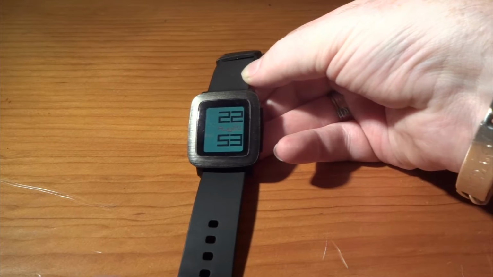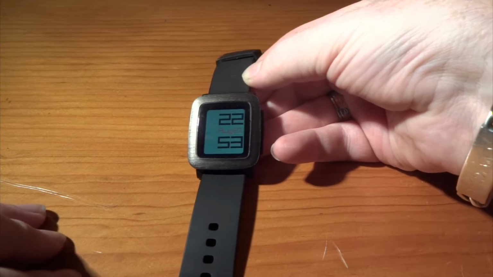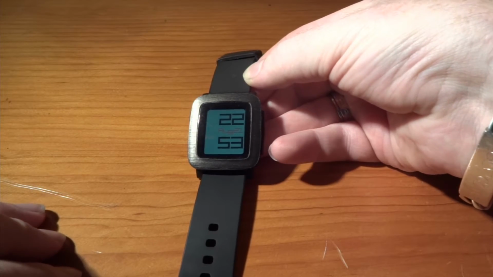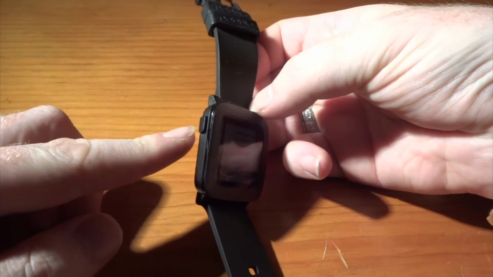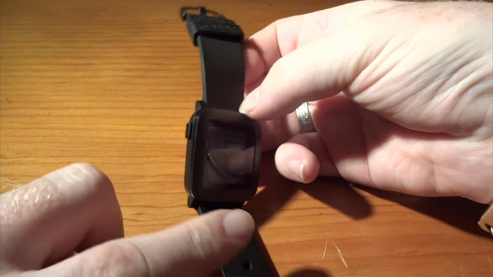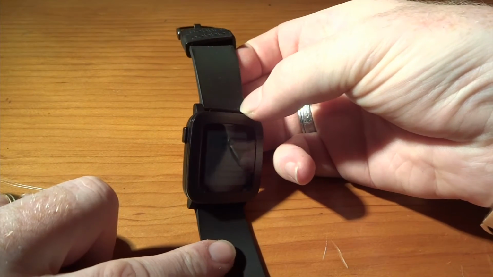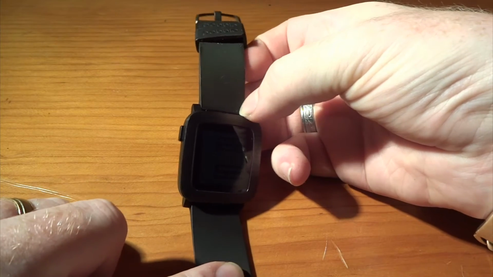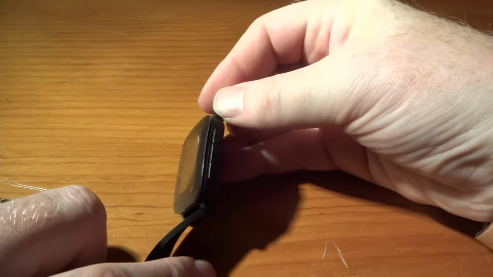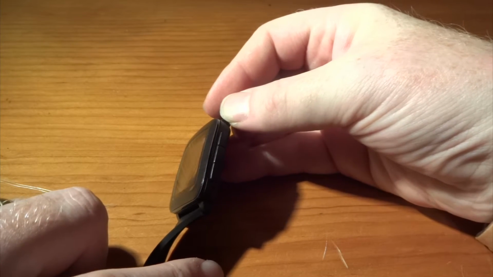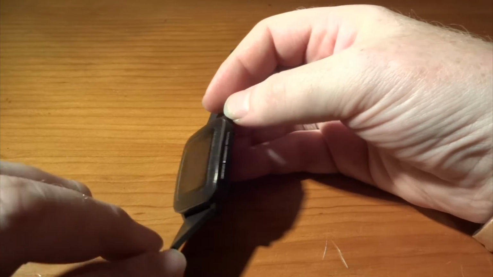Now, as you can see here, we are on our watch mode. And you can clearly see that we have the button on this side here. This is a multi-function button. It's also used to wake the watch if you didn't have the backlight turned on, which I do. On the other side we've got three buttons there, an up, a middle and a down.